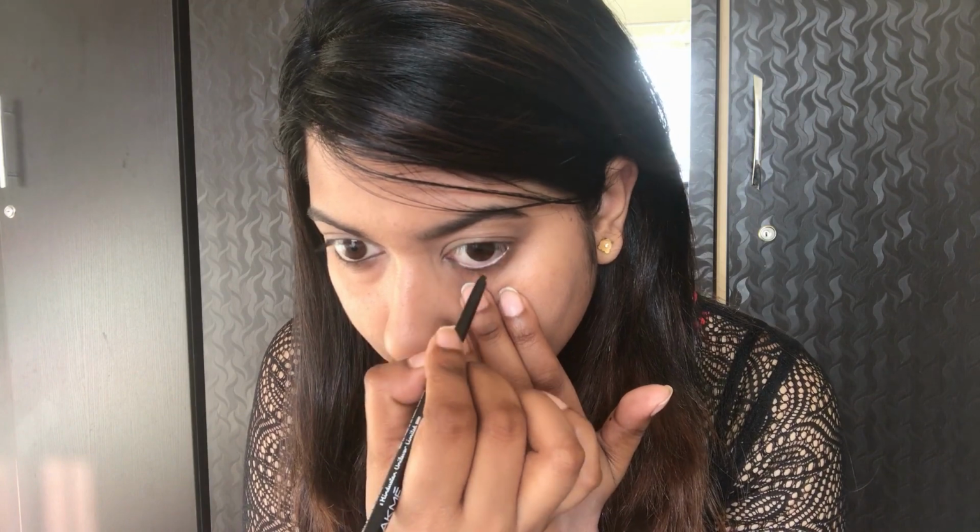So the first look is the easiest and the simplest way of applying kajal. I'm sure everybody must know this. I'll be applying the kajal in my lower waterline. So this is look number 1, the simple way to apply kajal.